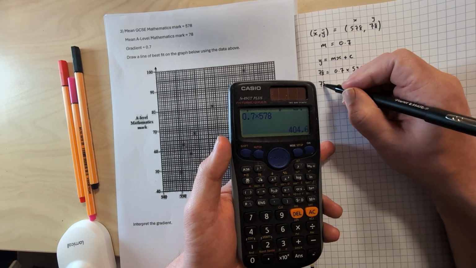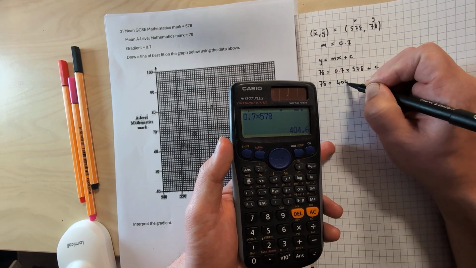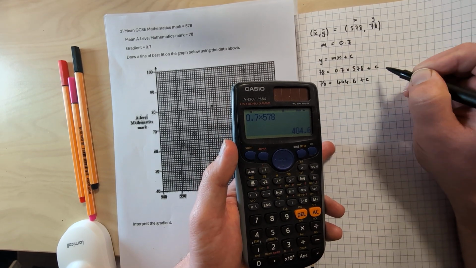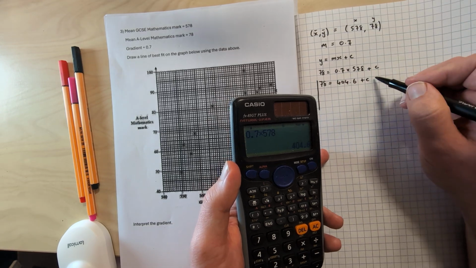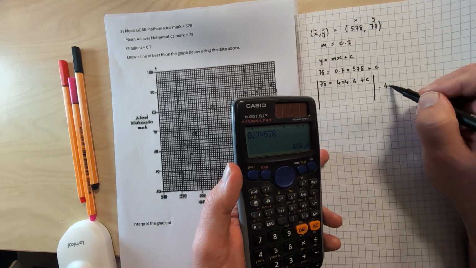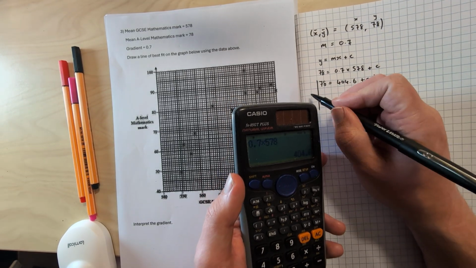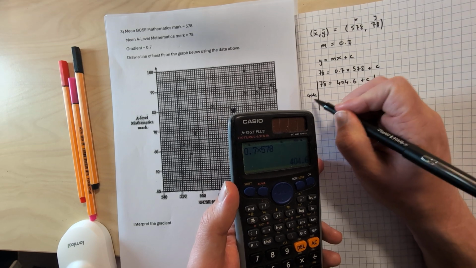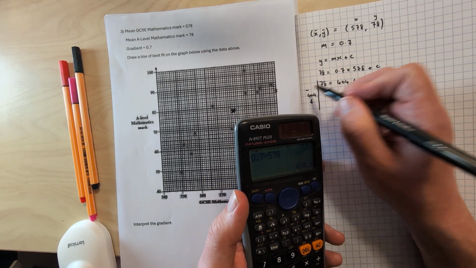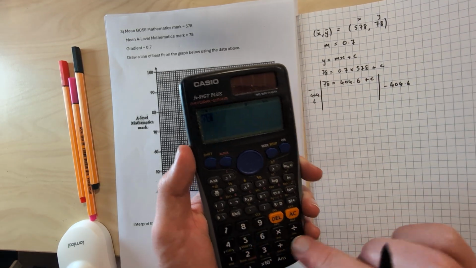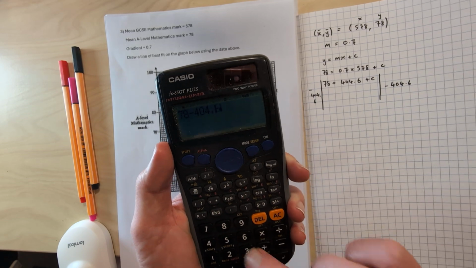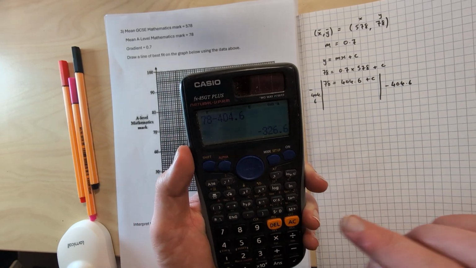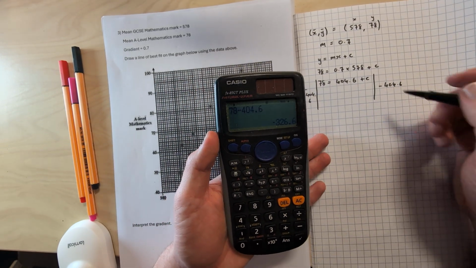So 78 is equal to 404.6 plus c. And if we want to get c on its own, all we have to do is take away 404.6 from both sides of this equation. So 78 take away 404.6 is going to be equal to negative 326.6.